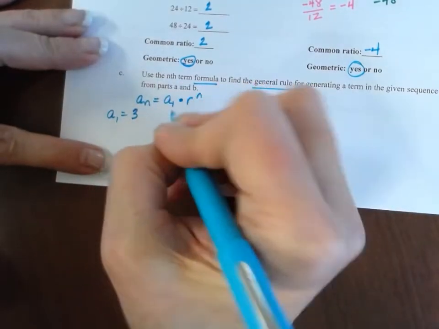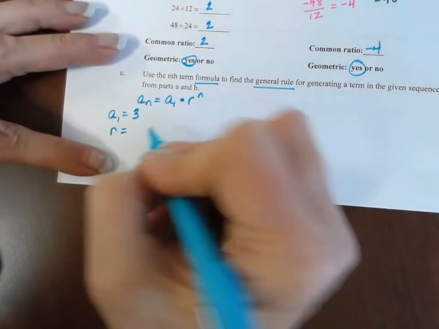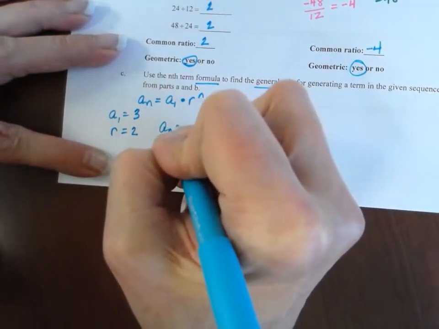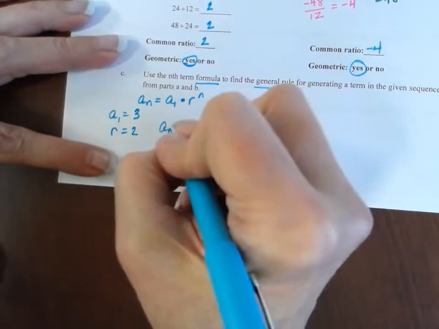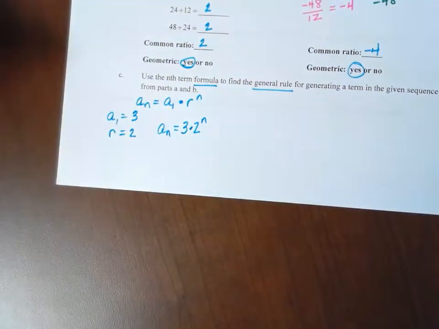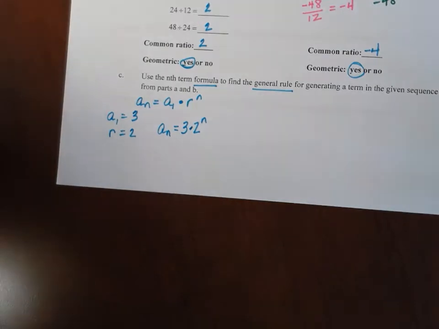Okay, and what's my ratio? 2. Okay, so that means that for any term, 3 times 2 to the nth, that's going to be the formula. I could find any term for that one.